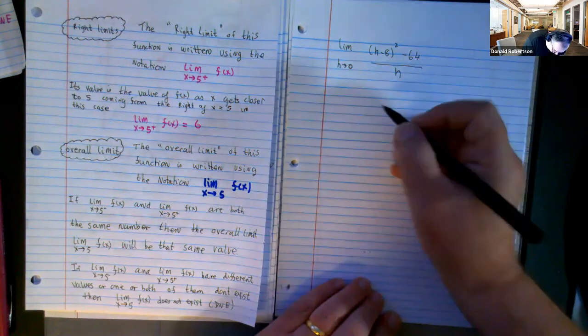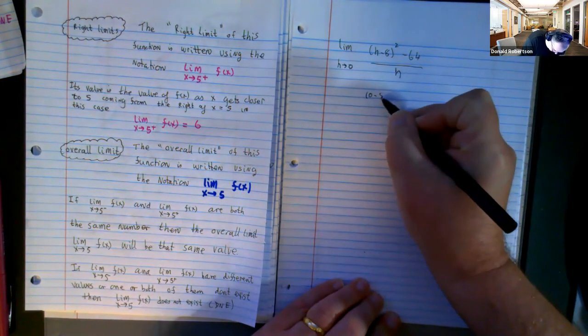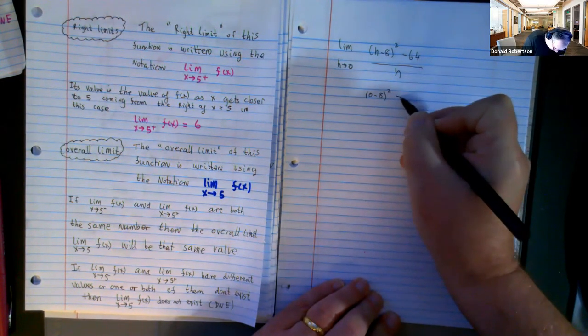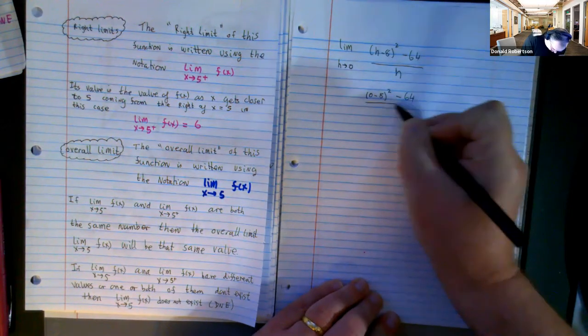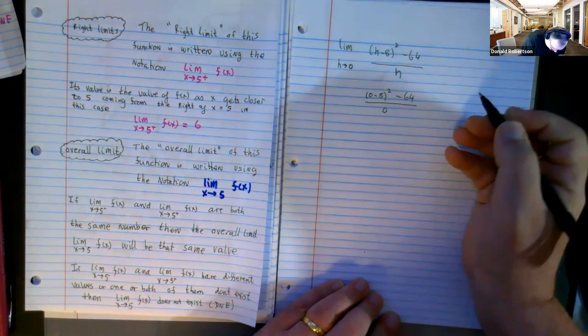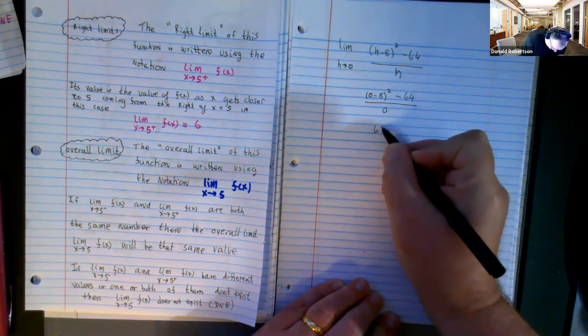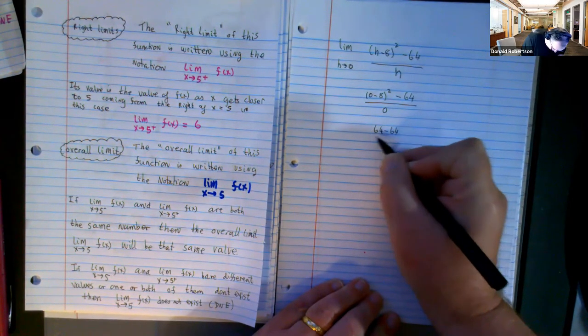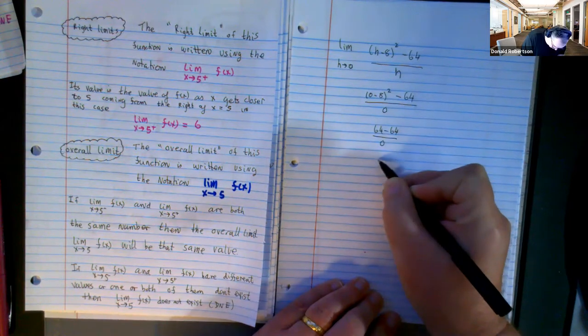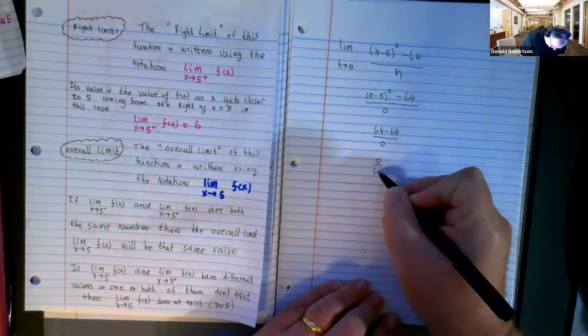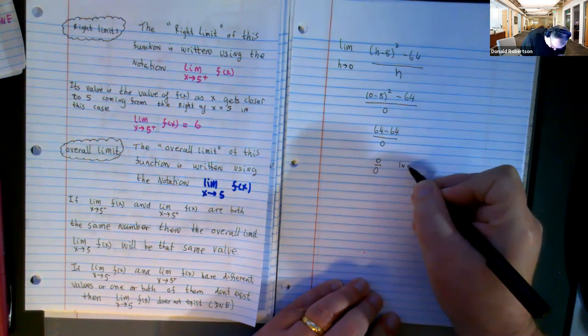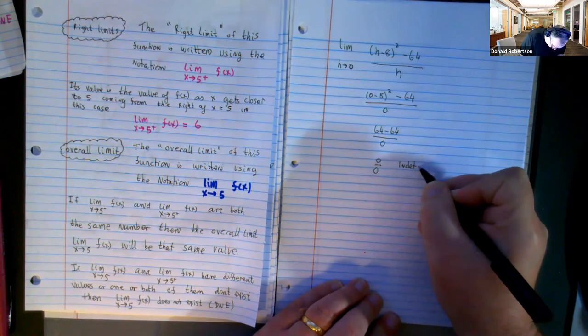Well, I get 0 take away 8 squared, take away 64 over 0. Okay, that's -8. Square -8, you get 64. Take away 64 over 0. And then we get 0 over 0. We even have a name for this when it happens.